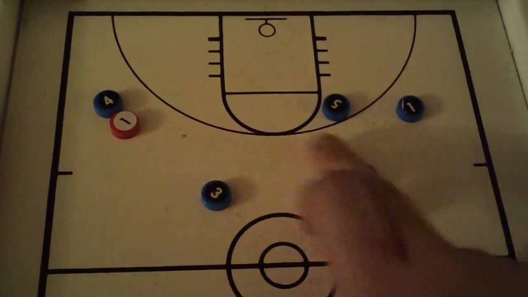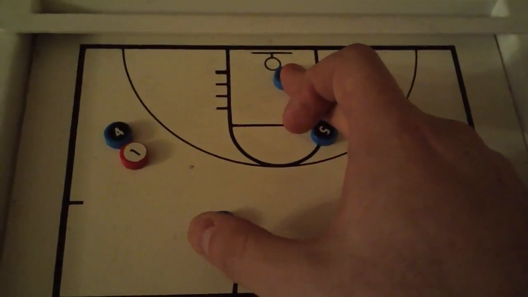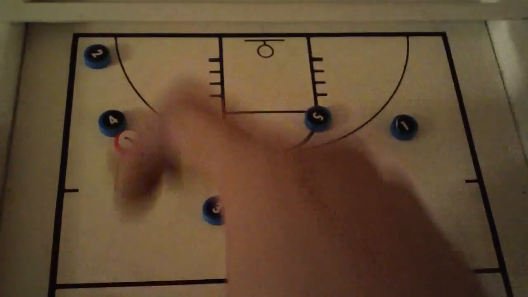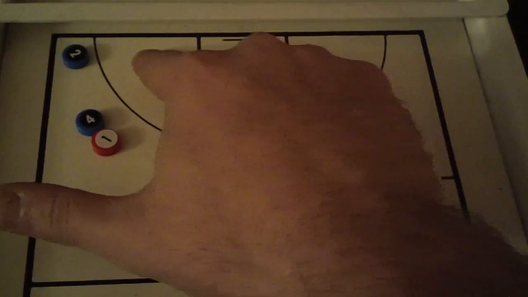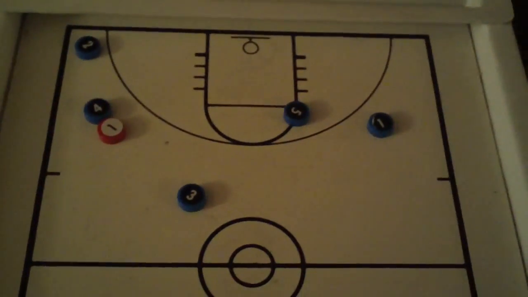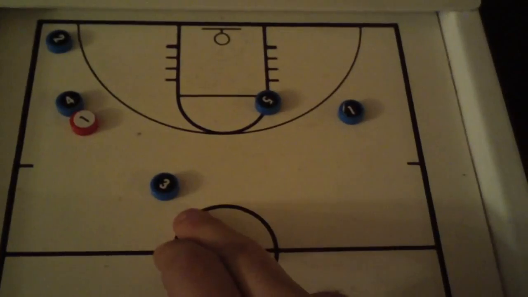3 gets the ball to 4, and 2 has busted his butt coming off this screen, but he doesn't have the ball here for the layup. 2 is going to go ahead and clear to the corner here. It's very important that 2 gets through quickly if he doesn't receive the ball and clears to the corner, taking his man with him. Because if he doesn't, he's going to run into problems here with 3.